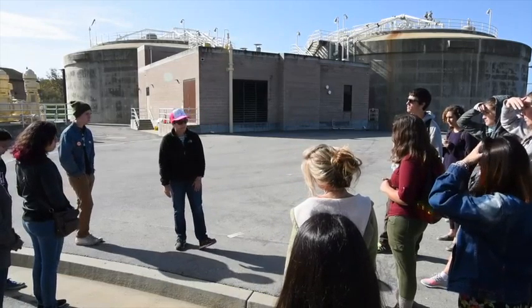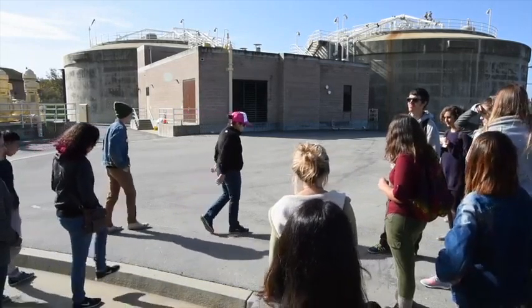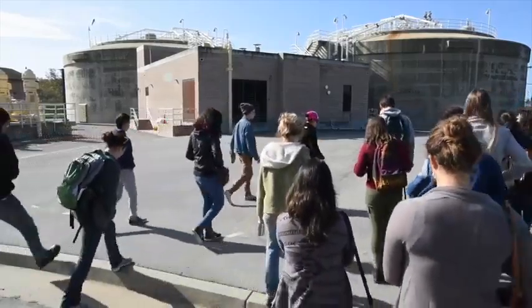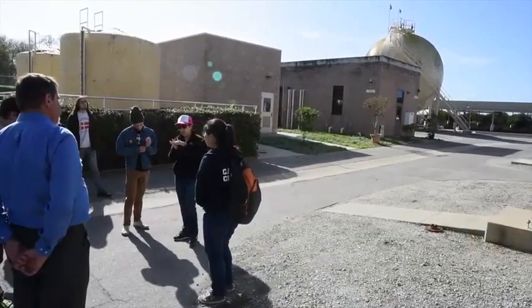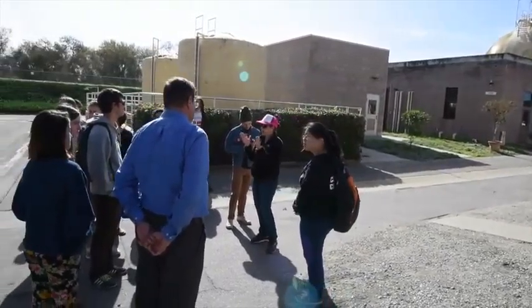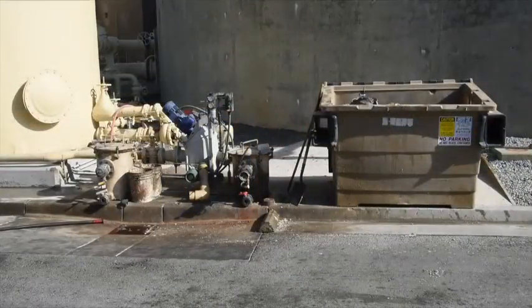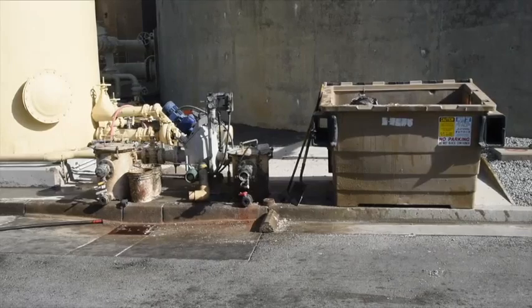So good question. So we'll head around the back now to see our grease receiving station. So now we're on the back side of our digesters, and you can see behind you, if you're brave, this is our grease receiving station. This is what happens when you have a lot of grease coming in. That's why it has its own spot. This is the holding tank for the grease. So we have to make sure that before we feed it into the digester that all the chemistry is right.